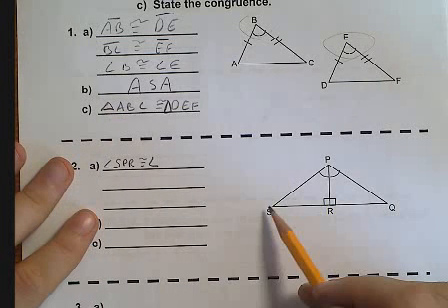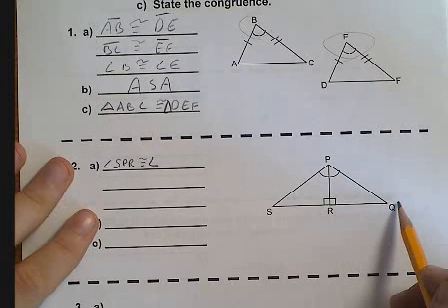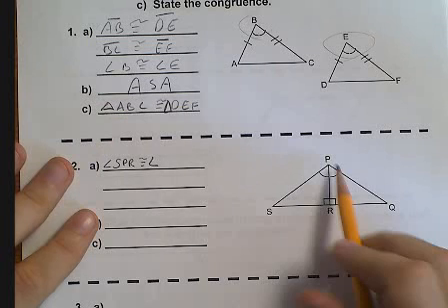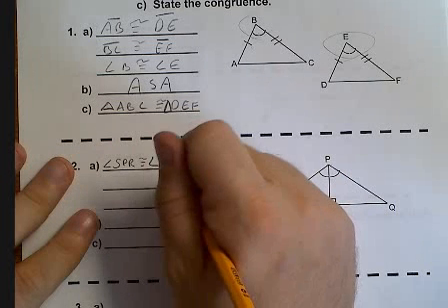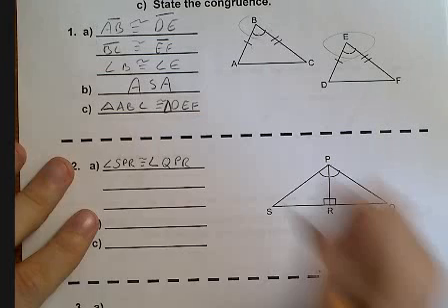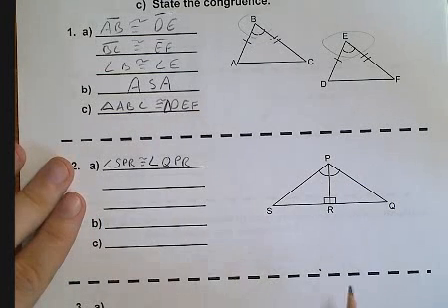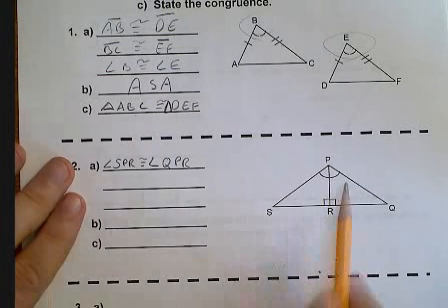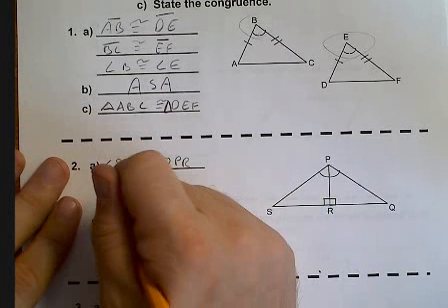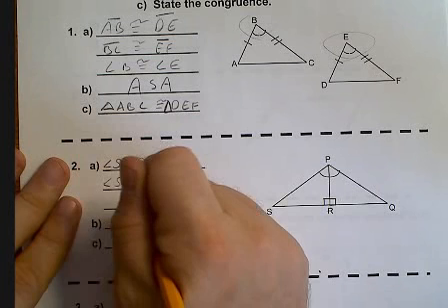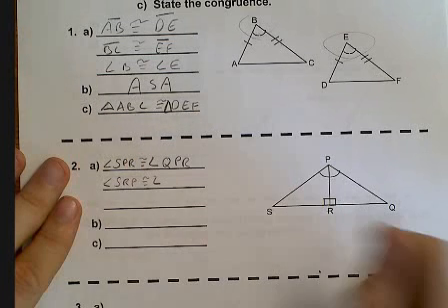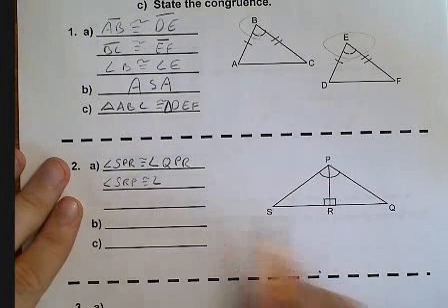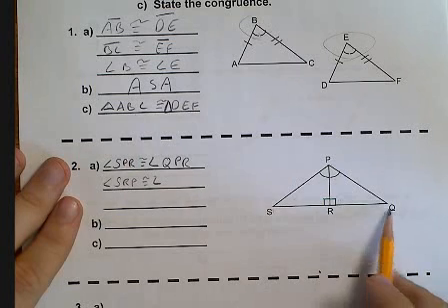And SPR, well, that one's going to be congruent to QPR. Oh, and I know that these are both 90 degrees, so I know that SRP, okay, that must be congruent with another angle. SRP, well, that's going to be QRP.